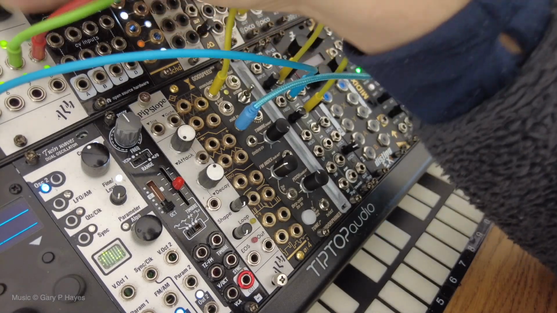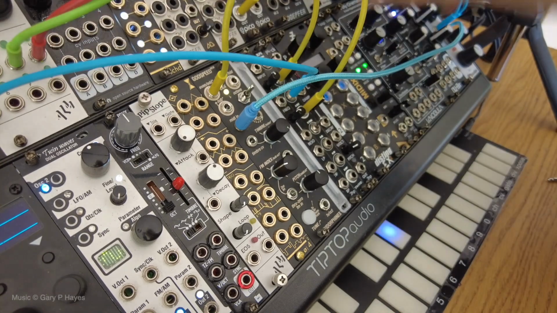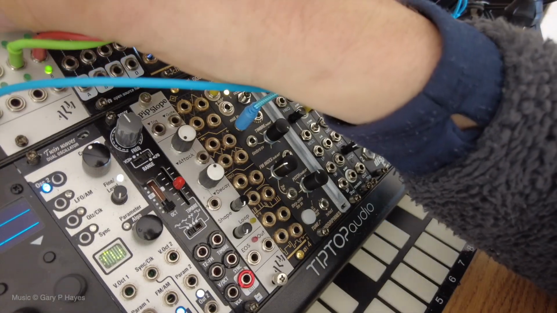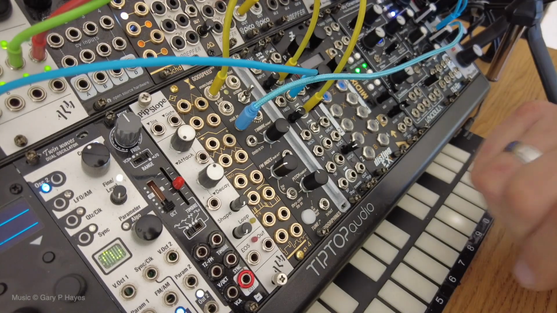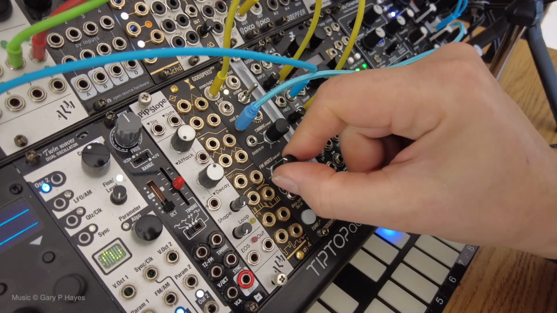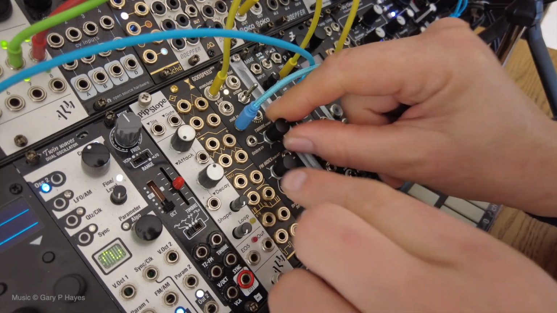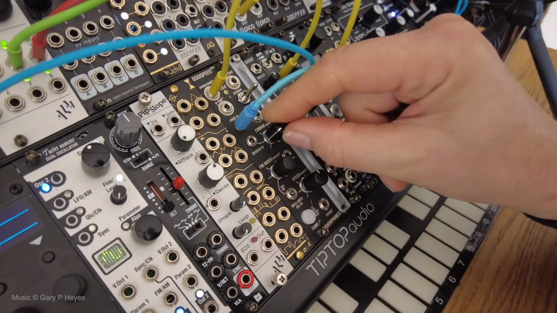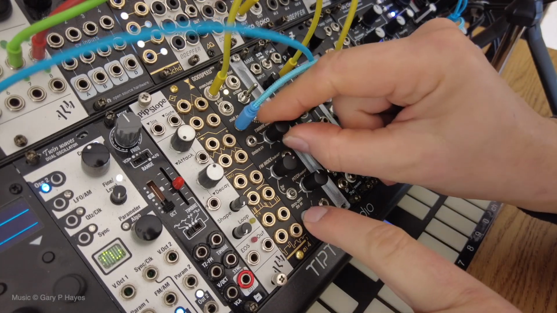Just control the width. We can filter that if I go up. So there's a lot going on in the sound. The timbre, even though the timbre's down, the noise is still full up.